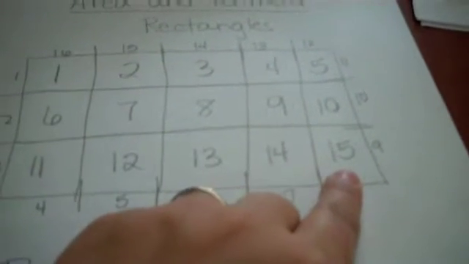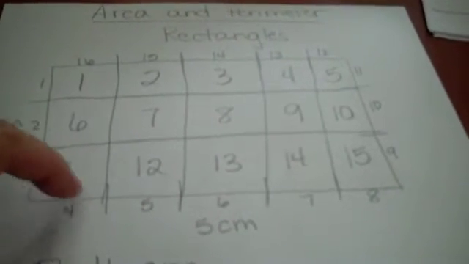This is going to tell me the area. The biggest number that I wrote down was 15. That means that my rectangle is 15 square centimeters. We have to add that square piece in because each of these little sections is a square.